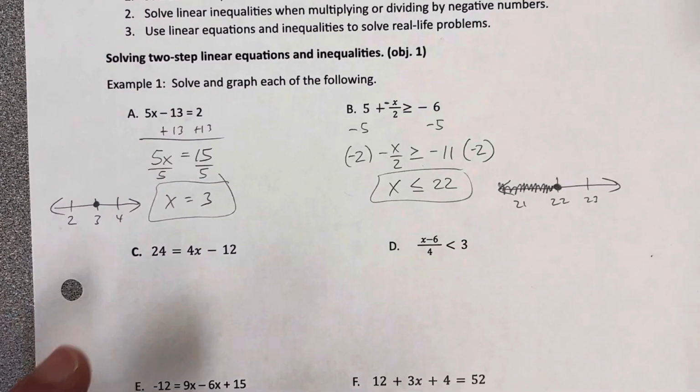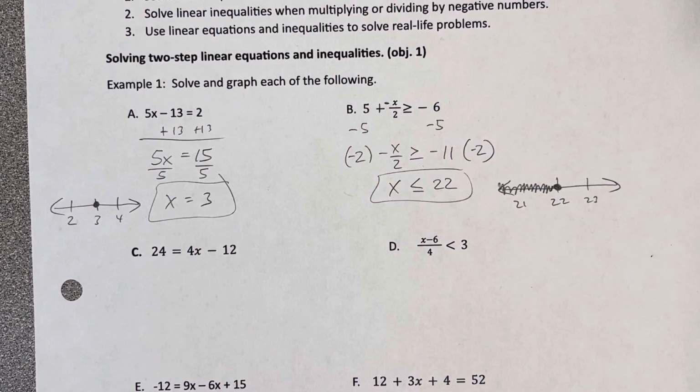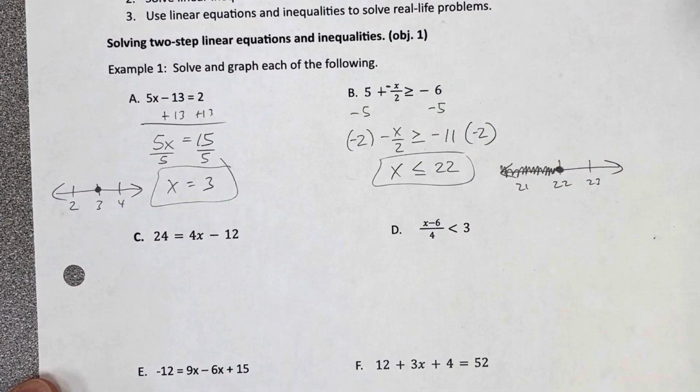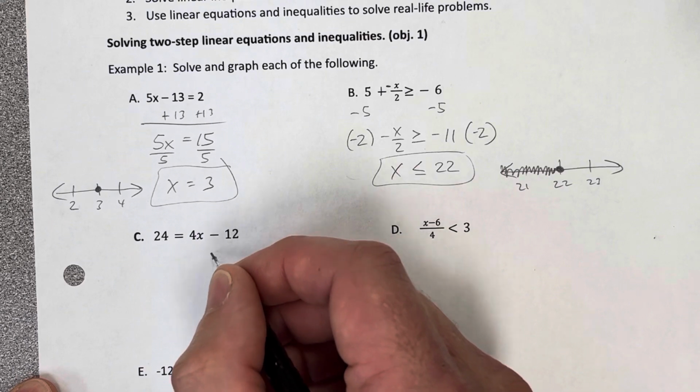Okay, so hopefully we're off to a good start. It's making sense. Pretty straightforward on the next one. I'm going to undo the addition and subtraction first. So I'll add the 12 over.